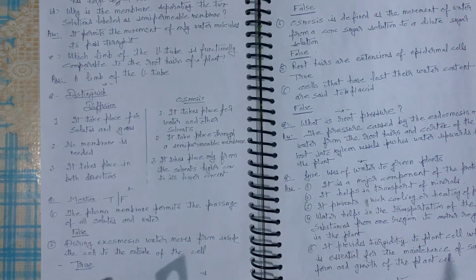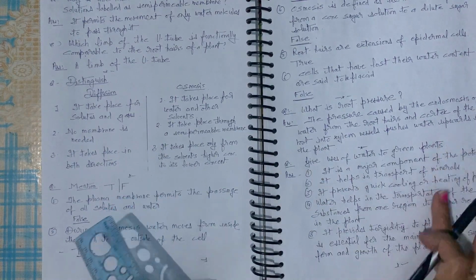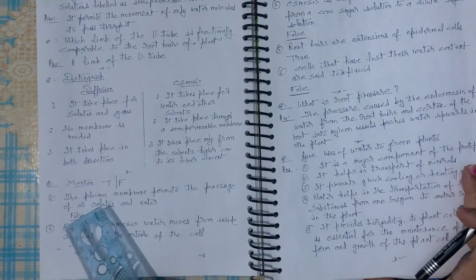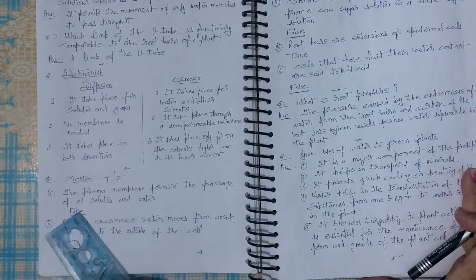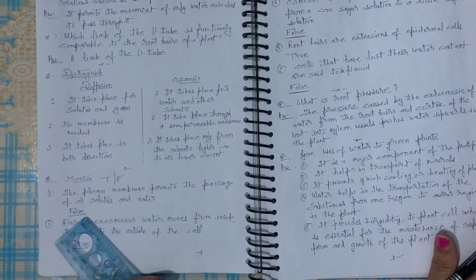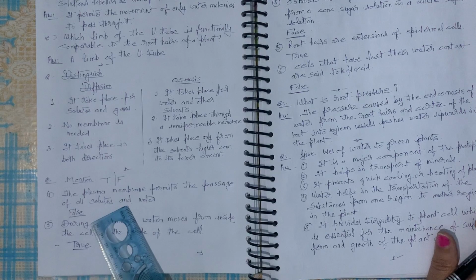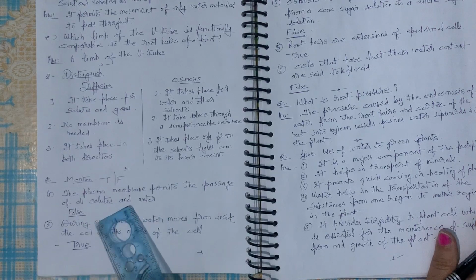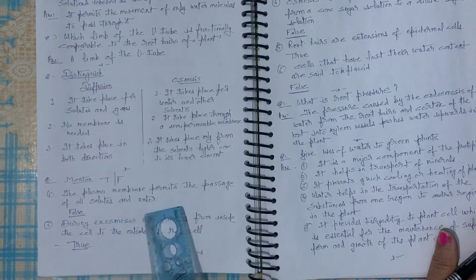आप इंक छोड़िए तो वो नीचे ऊपर नीचे सब, जब तक कि सॉल्यूशन में पूरा मॉलिक्यूल्स एक नहीं हो जाता है तब तक उसका मूवमेंट रहता है. Next, true and false. The plasma membrane permits the passage of all solutes and water. Yes, it is the false statement because plasma membrane is only selectively permeable. जो प्लांट को चाहिए वही अंदर जाएगा, जो नहीं चाहिए वो अंदर नहीं जाएगा, because plasma membrane is selectively permeable.